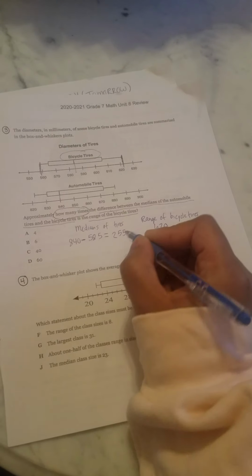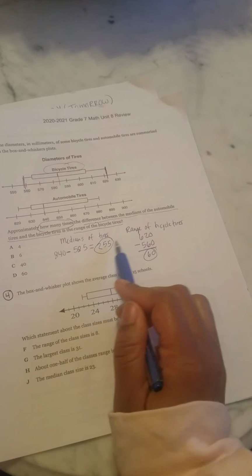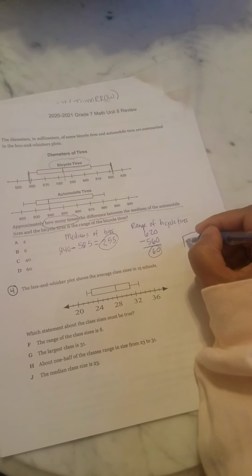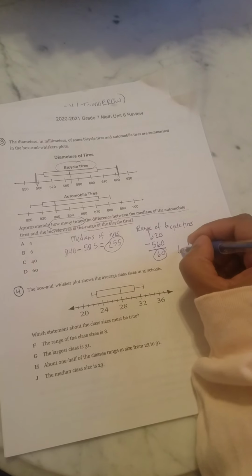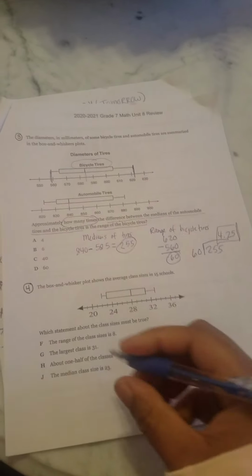Okay, so the difference between the medians was 255, and the range of the bicycle tires, as it mentioned, is 60. It wants to know how many more times is this than this. So my last thing is just to divide to see how many more times is this than this. Okay, so I'm going to do 255 divided by 60. See how many times 60 can go into 255. If I do so, I will get around 4.25. And that is closest to an answer of 4.